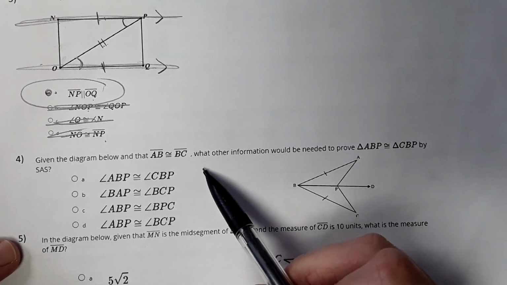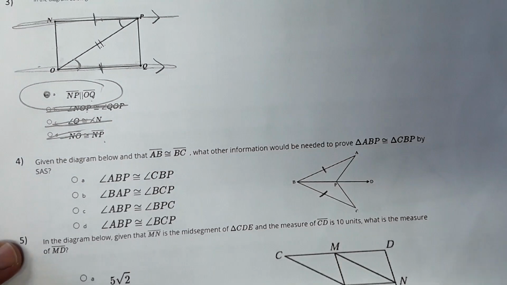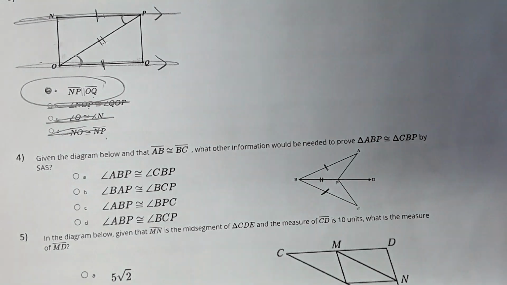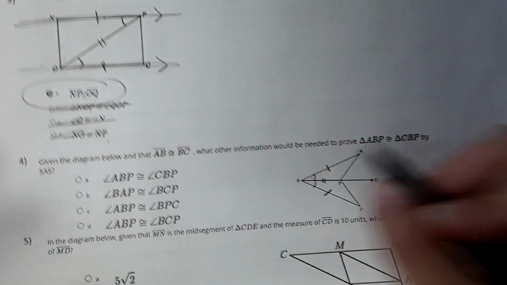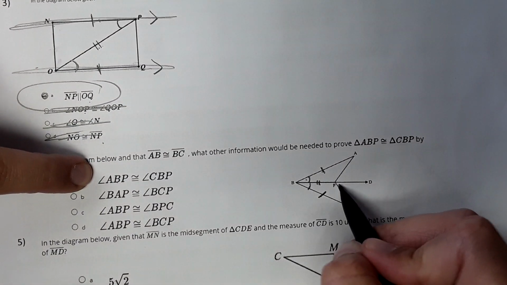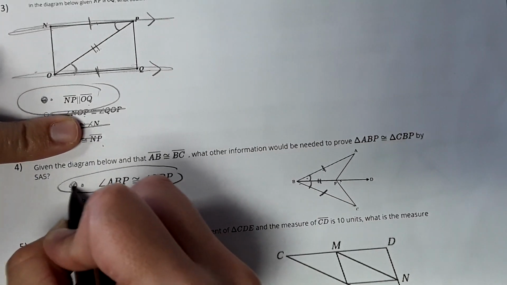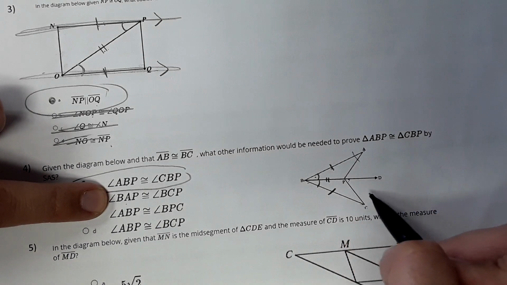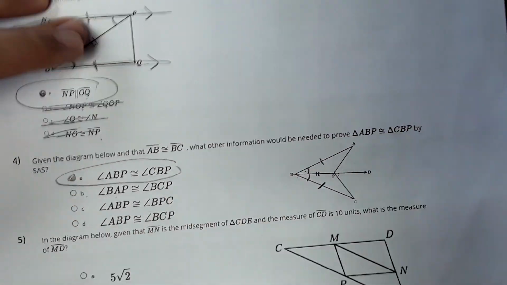Number 4, given the diagram below, AB is congruent to BC. They mark that for us. Cool. What other information would be needed to prove that these two triangles are congruent? Well, this would be equal to this because of reflexive. We need to know that this angle is equal to this one to have side angle side. So that's what I'm looking for. ABP is congruent to CBP. It's that first answer again. The other ones probably identify different angles, like BAP, this guy, and BCP. No. Okay, so it's the first answer.